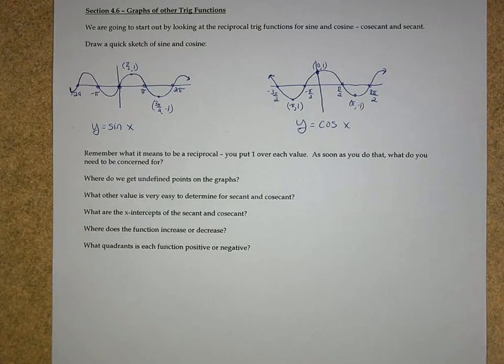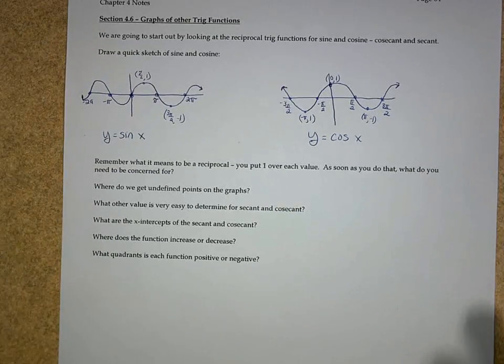Now we want to look at the reciprocal trig functions of sine and cosine, which you know is cosecant and secant. And we got to look at some characteristics of reciprocals. What happens when you flip numerators and denominators? So let's start by looking at the sine and cosine graphs. I just drew a quick sketch here of what sine and cosine look like.